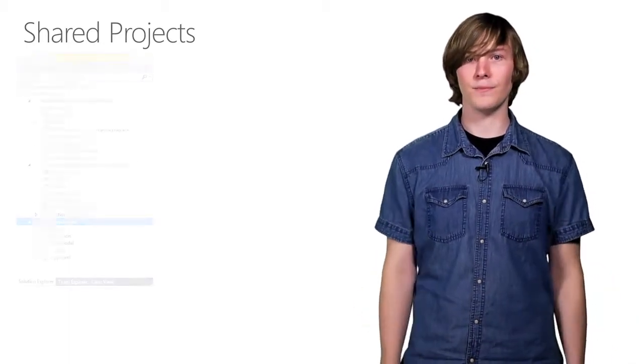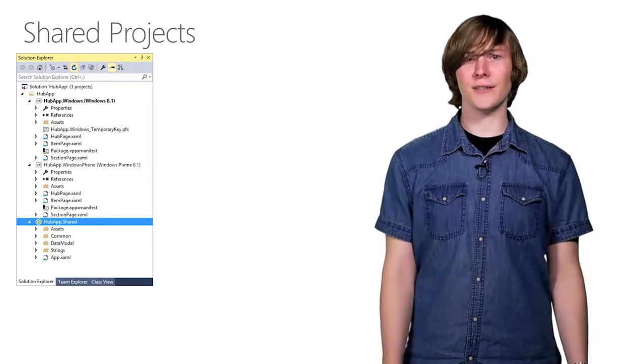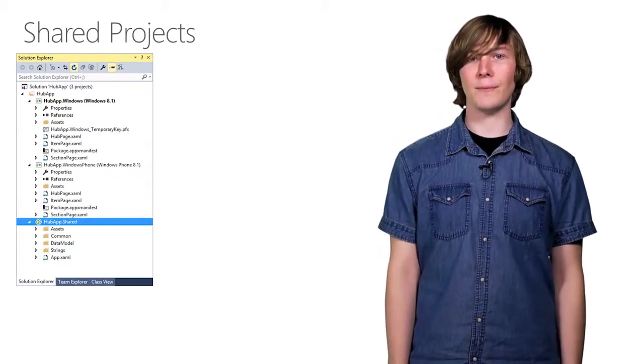Shared projects are a new way to share code and other assets in Visual Studio 2015. Conceptually, shared projects are pretty simple. They function as a container of files that can be automatically imported into other projects in the solution. Once a project references a shared project, it acts exactly like the shared project's files are its own. This type of project may sound familiar. We first introduced shared projects in a limited capacity in Visual Studio 2013's Update 2 to support universal app development.